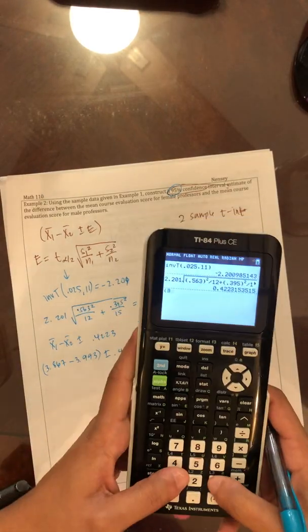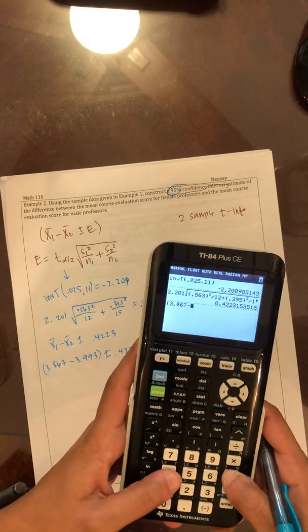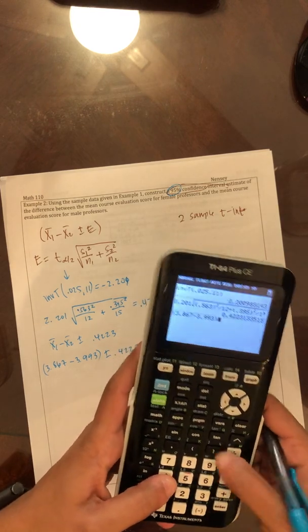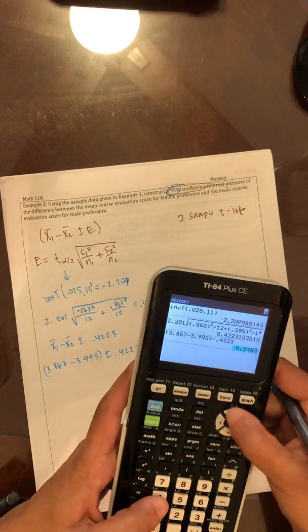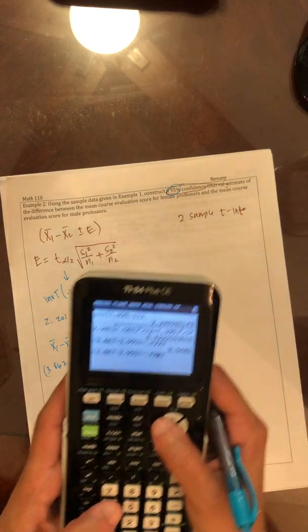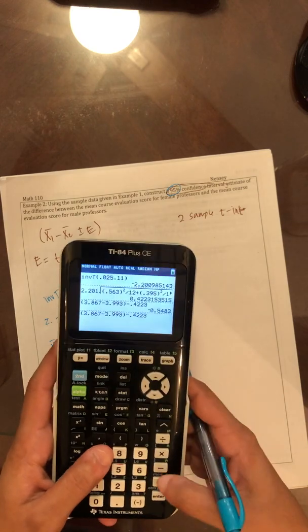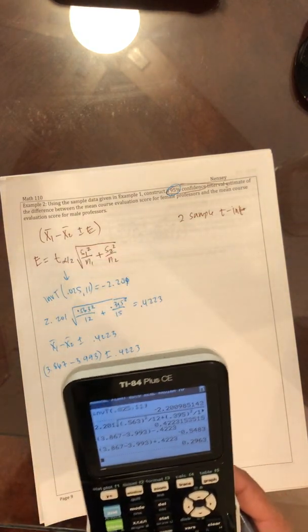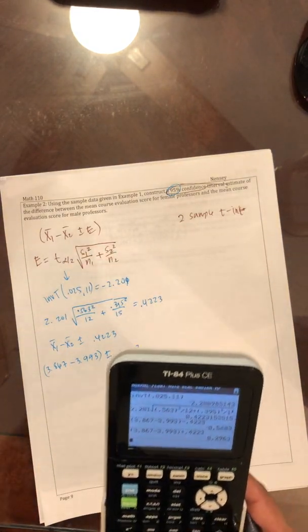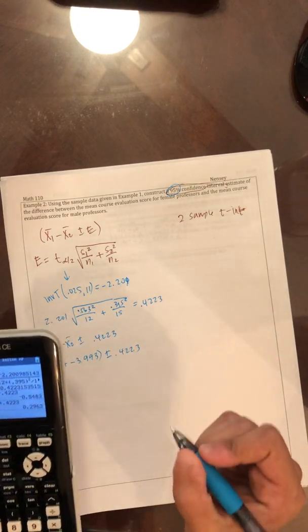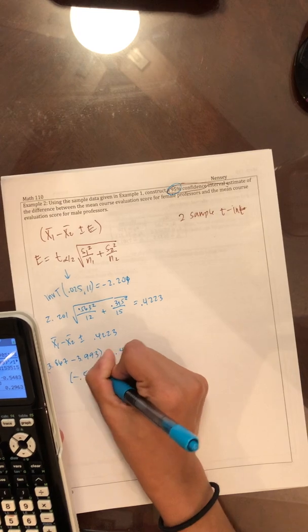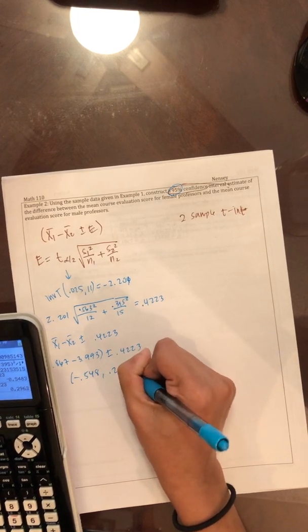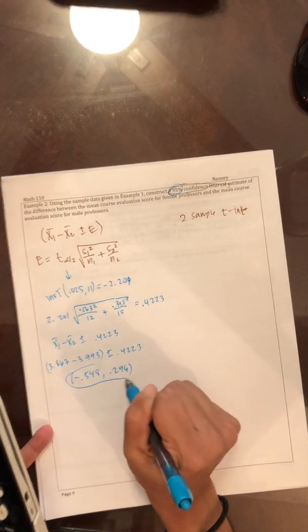Okay, so I'm going to write this out. 3.867 minus 3.993 minus 0.4223. Okay, and I'm going to do the same thing for plus. And I have my interval. I have negative 0.548 and then 0.296 as my answer.